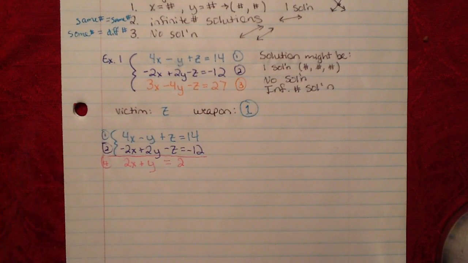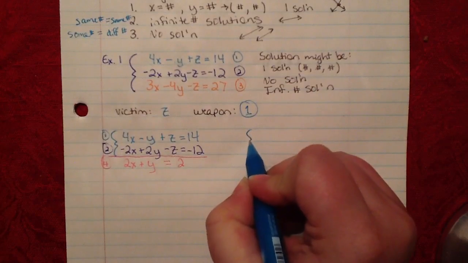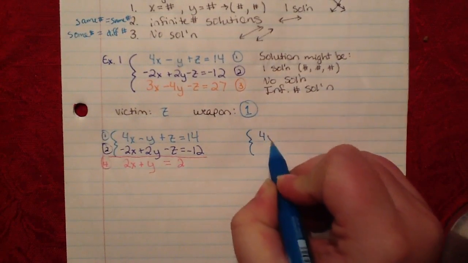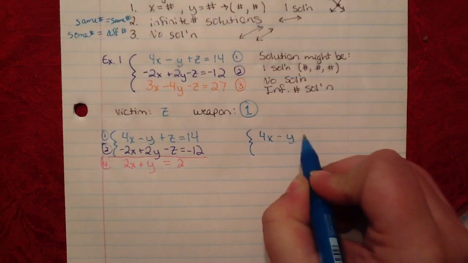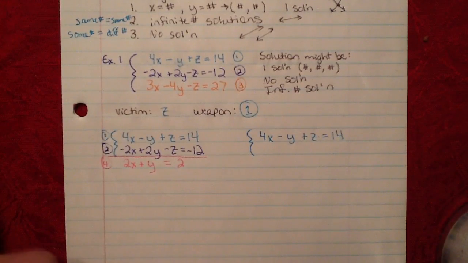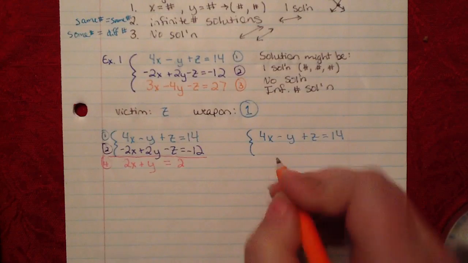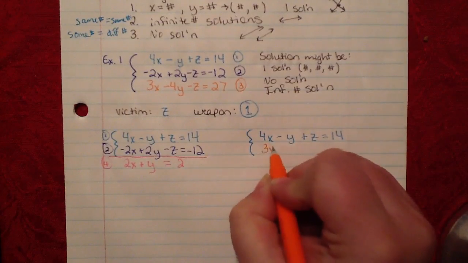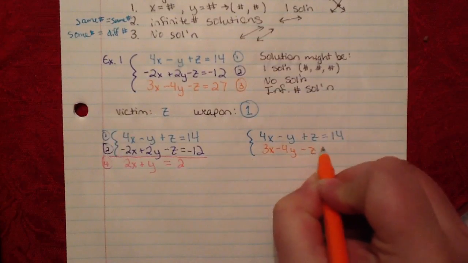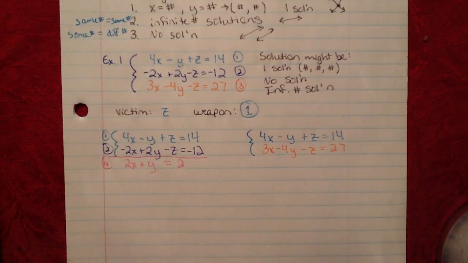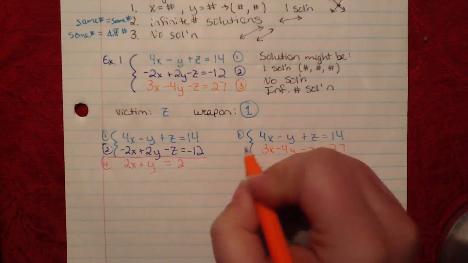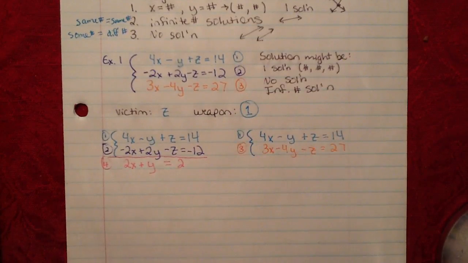So I'm still going to be using equation 1 because that's my weapon, and I'm not multiplying it by anything because I don't need to. My z's are already set up to cancel. And that's just because this one we're starting off with a nice easy one. So equation 1 and equation 3, I bring them down, and I need to number them so you remember where that came from. So this is equation 1 and equation 3.